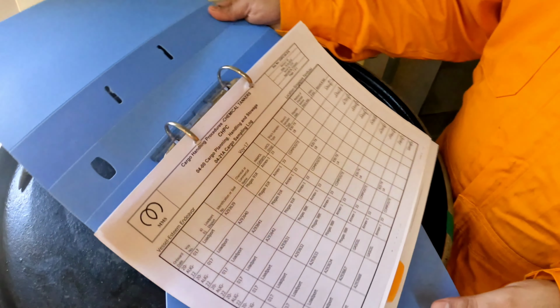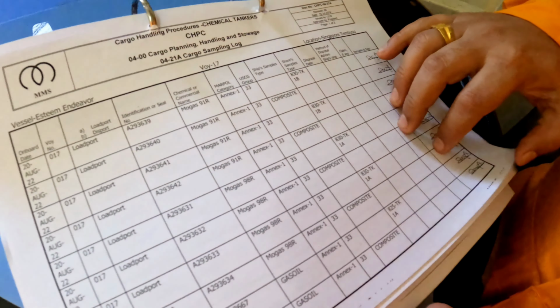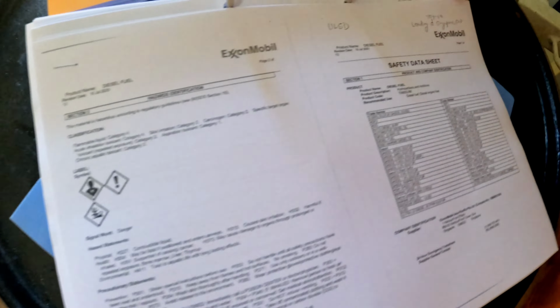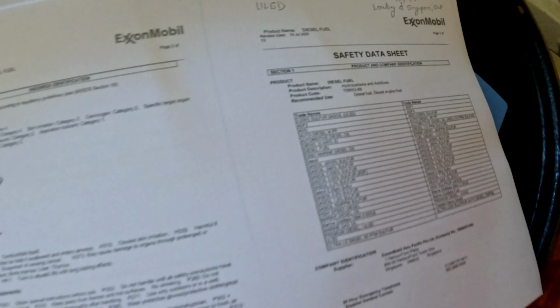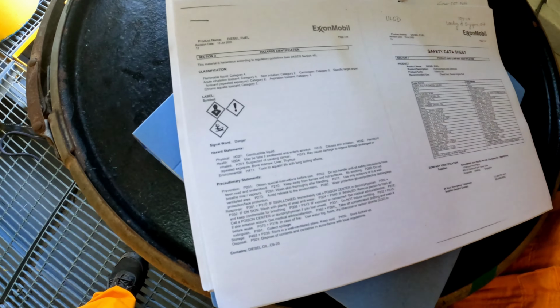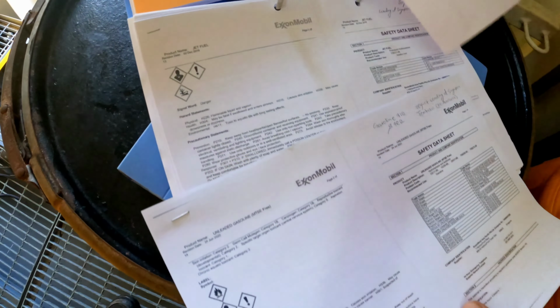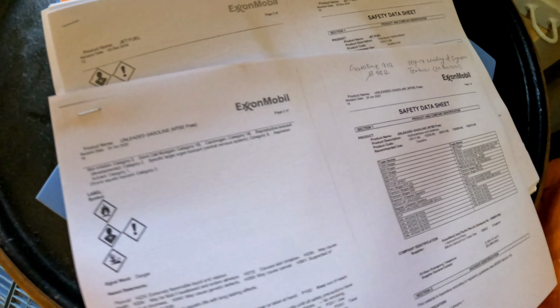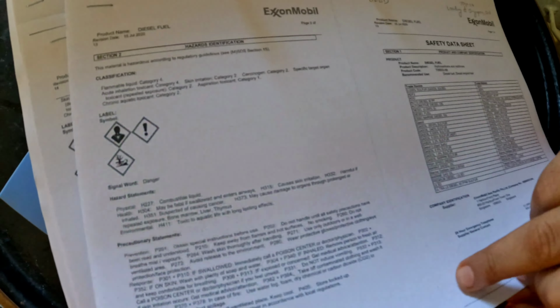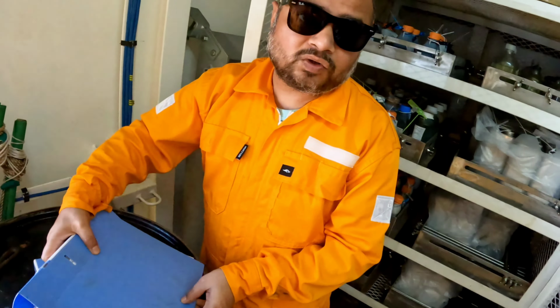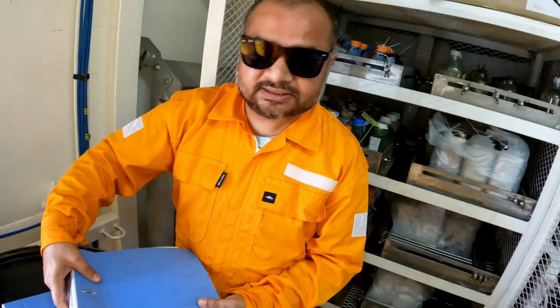This is the record that we have got, how many samples we are taking, how many samples we are keeping, and then what we do with these samples. And then this is the MSDS for the last cargo that we have got, say ULSD. This is the MSDS for ULSD, and this is for gasoline. So this is our last cargo that we are carrying now. This is how we will be keeping the samples. And then you have got a record over here, what all samples are there, and their MSDS is there.